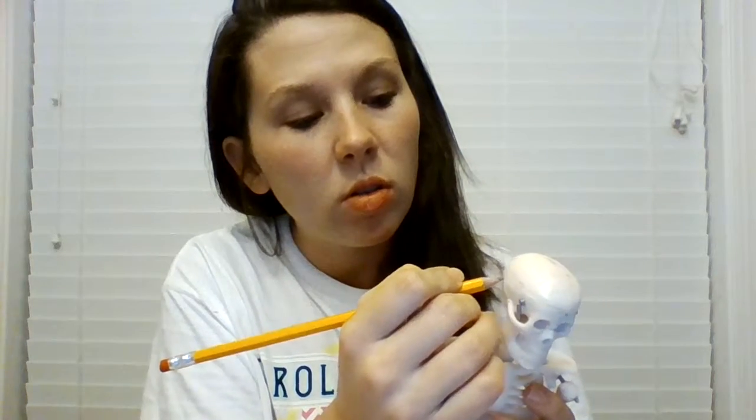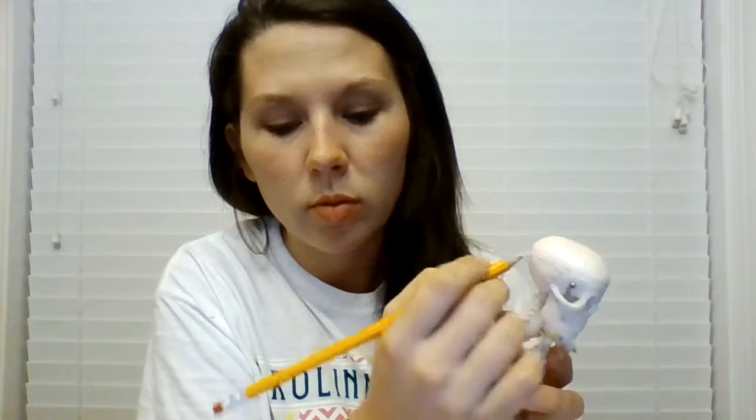Then you have some sutures, the coronal suture, which is right up here. The sagittal suture runs down the middle of the skull. Then you have the lambdoid suture, which runs along the occipital bone. The squamous suture lies up here on top of the parietal bone and the temporal bone.